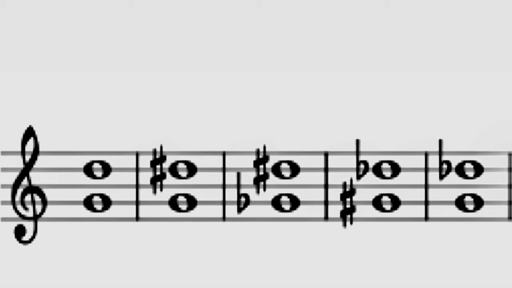But quantity doesn't tell the whole story. These are all intervals of a fifth. There are 5 lines and spaces between each of the two notes, but they all sound completely different.